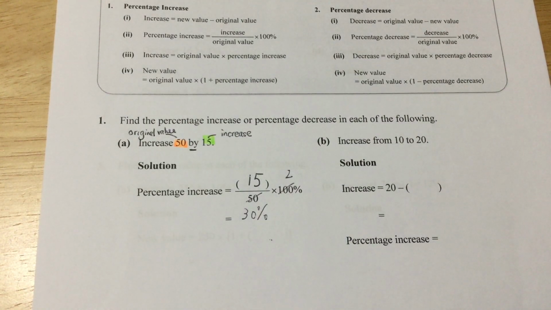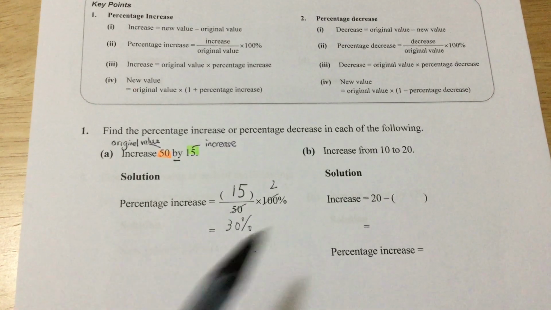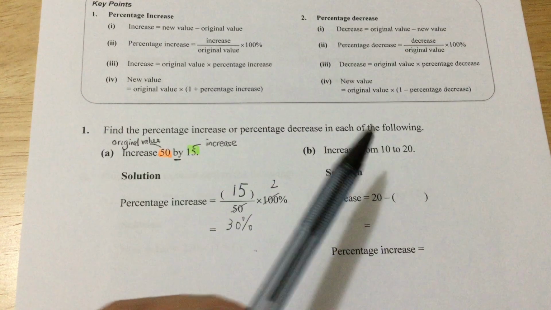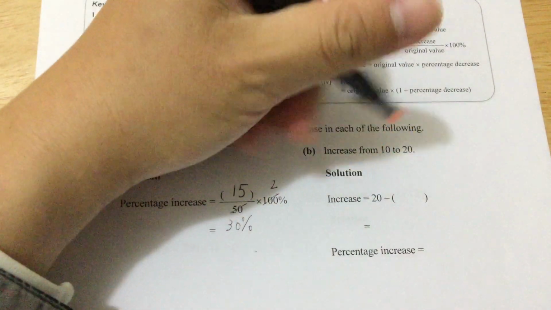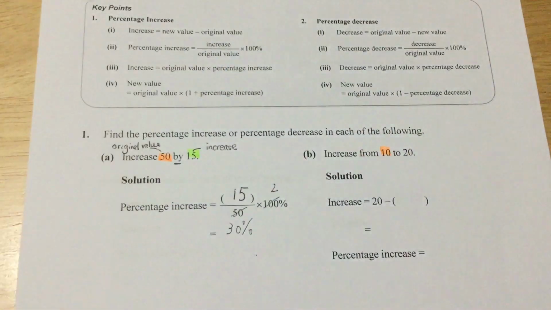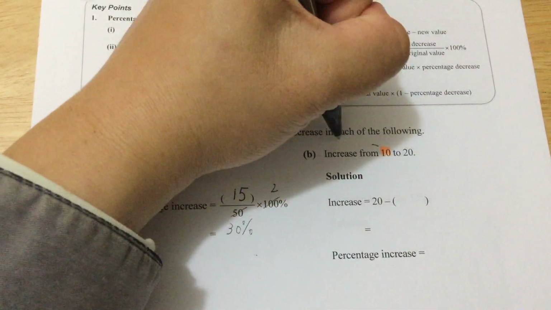But for part B, please pay attention. For part B, this is increase from 10 to 20. For 10, obviously, once again, "from", this is the original value.